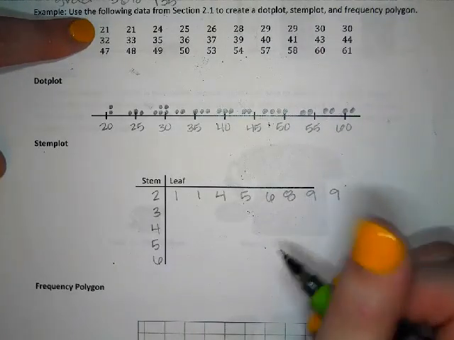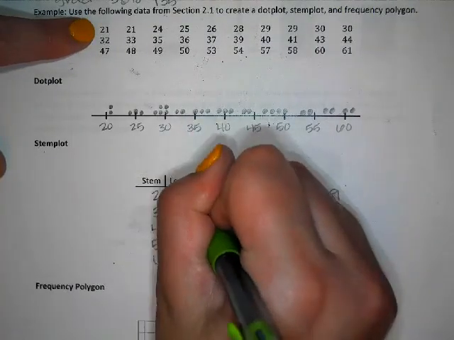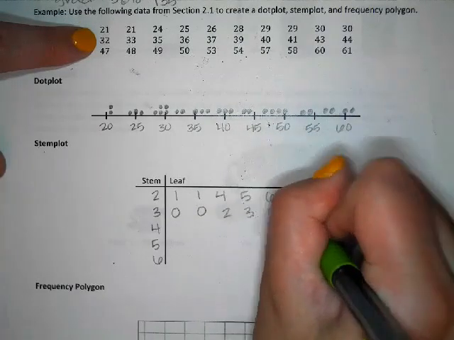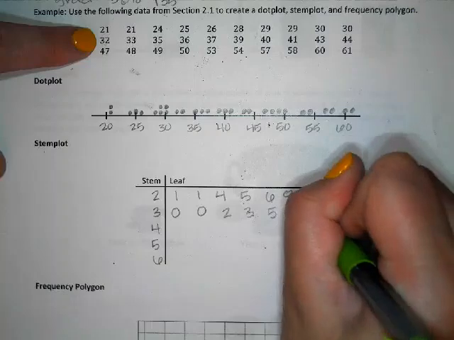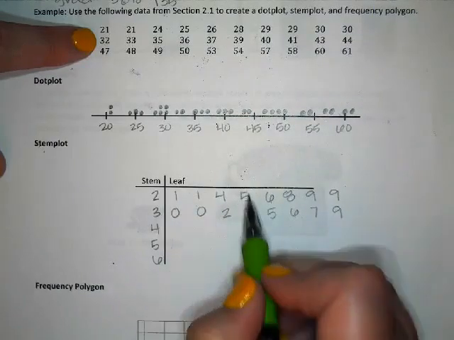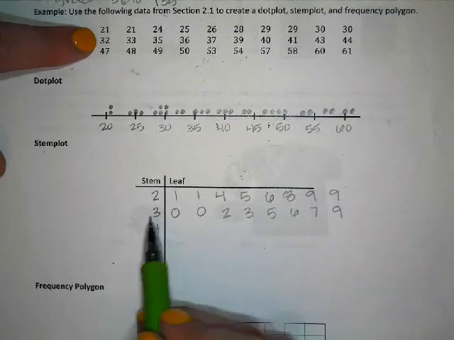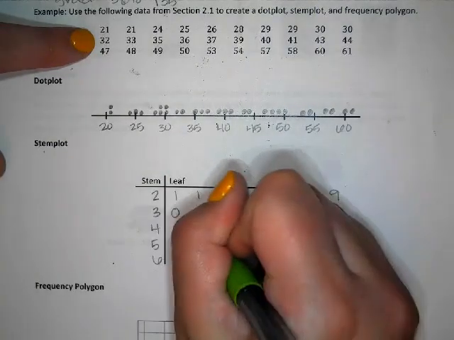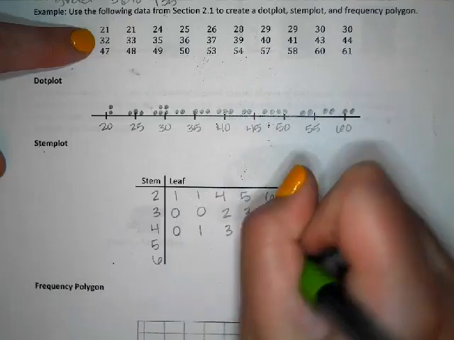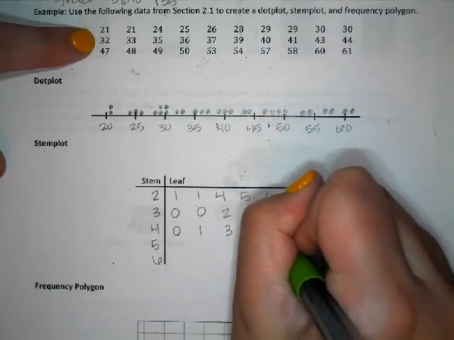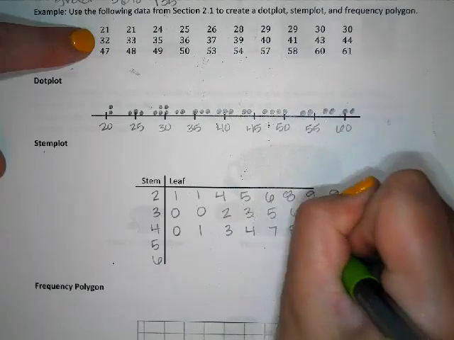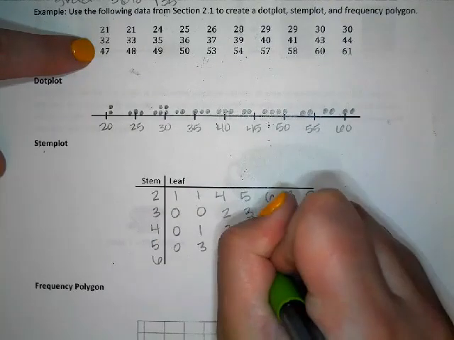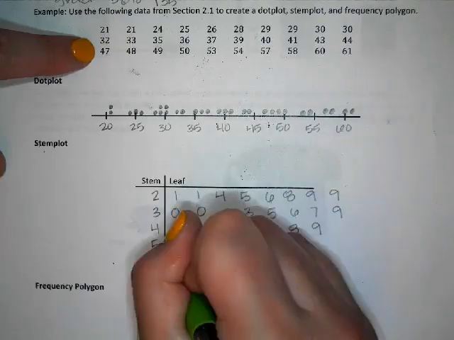And then with 30s, we have 30, 30, 32, 33, 35, 36, 37, 39. And I'm kind of lining them up so we can see how many numbers are in the 20s, how many are in the 30s. 40, 41, 43, 44, 47, 48, 49, 50, 53, 54, 57, 58, 60, 61.